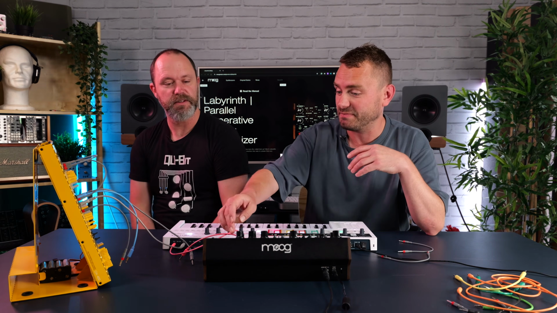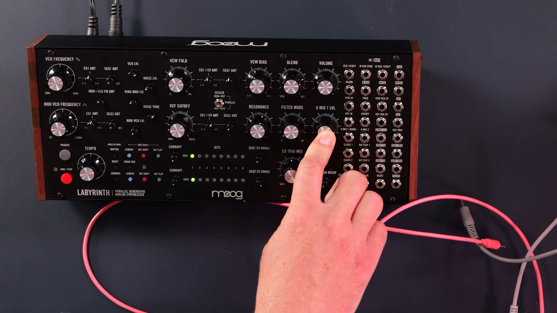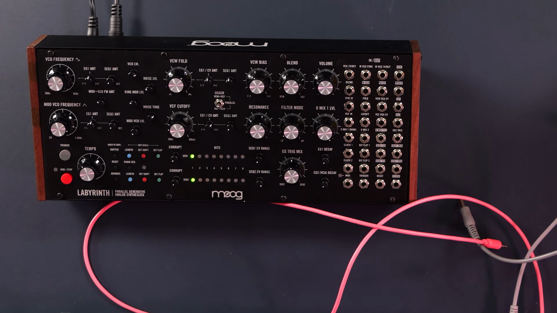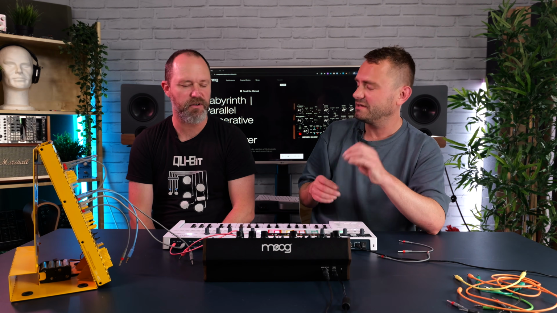The other thing worth mentioning on this is that you've got this U-mix here. I think Mother 32 does, but I think this is one of only two within the range that has any type of utility involved. Am I right in that, Mother 32? I'm pretty sure I'm right about that. But what that means is having a utility adds to the functionality of the patch bay.